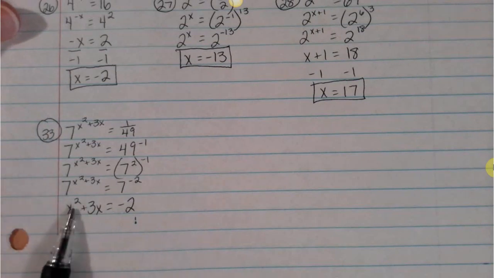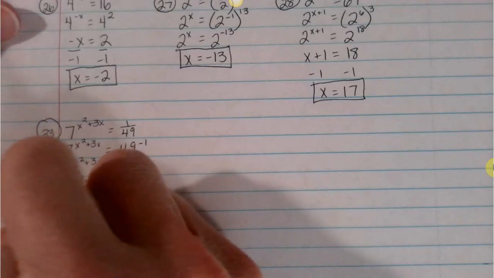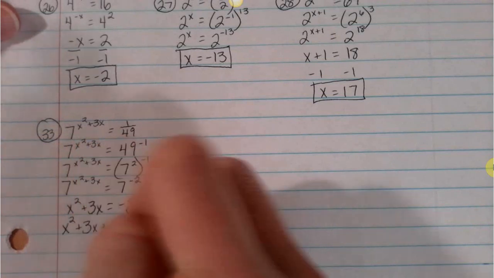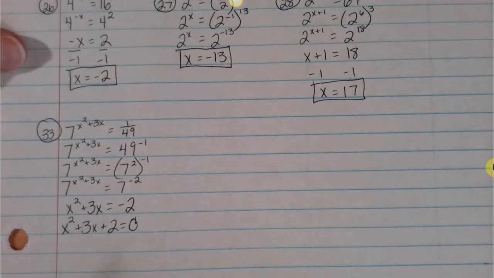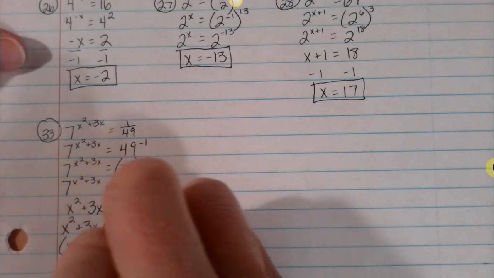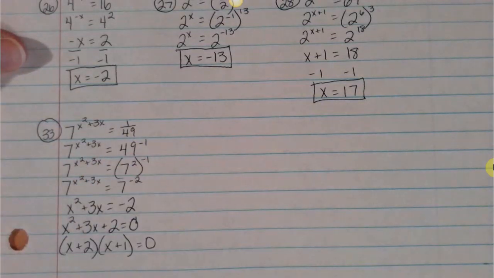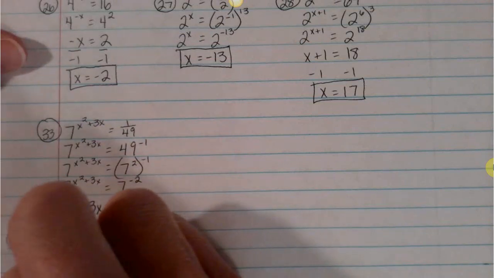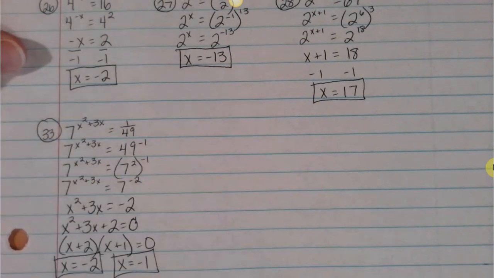Now here we're solving a quadratic equation. We know that because of the exponent of 2 on the x. So to do that, we're going to set it equal to 0. We're going to add that 2 to both sides and then see if we can factor this thing, which in this case we would need two numbers that multiply to positive 2, add to positive 3, which would be a positive 2 and a positive 1. And then setting both of those factors equal to 0 and solving would give us x equals -2 and x equals -1 as our solutions.